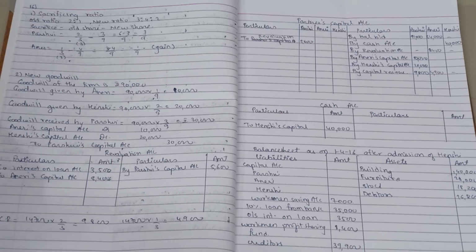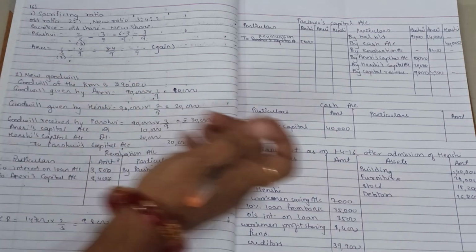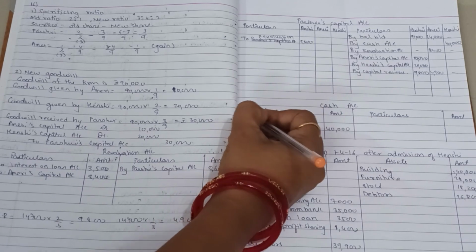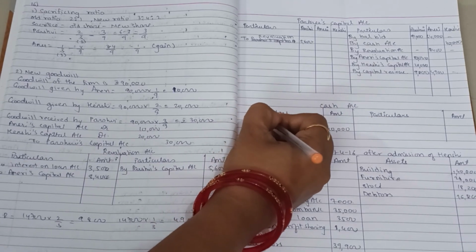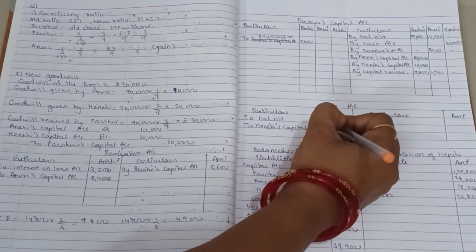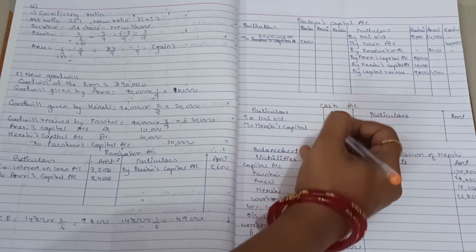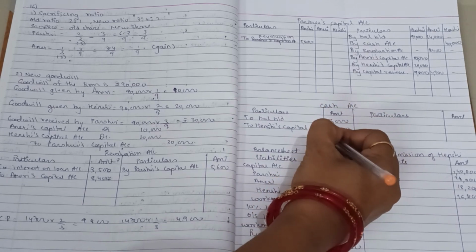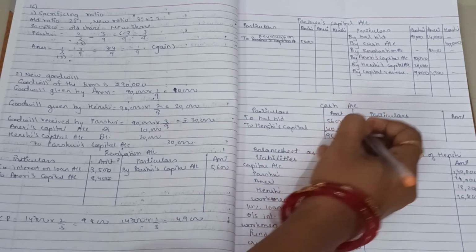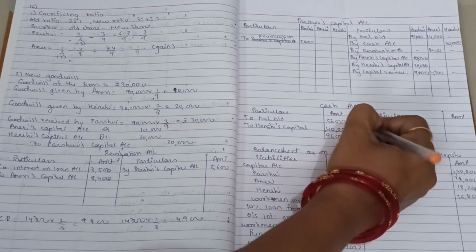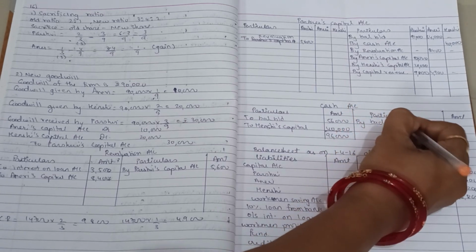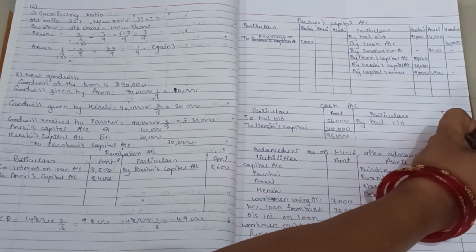Now there is a cash account. Here we have to write in cash account 56,000, to balance brought down 56,000. Total of cash account is 96,000. So here we have to write by balance carried down 96,000.